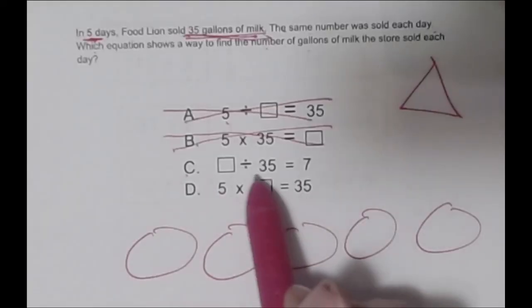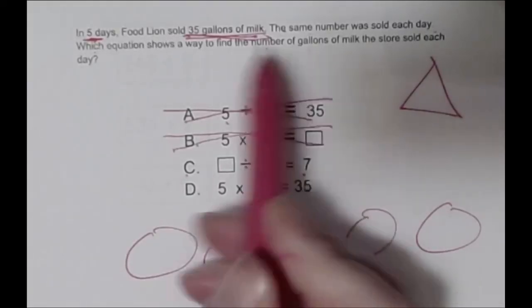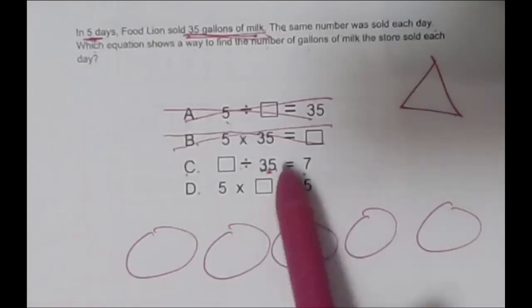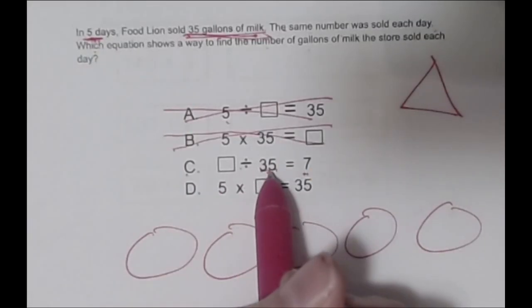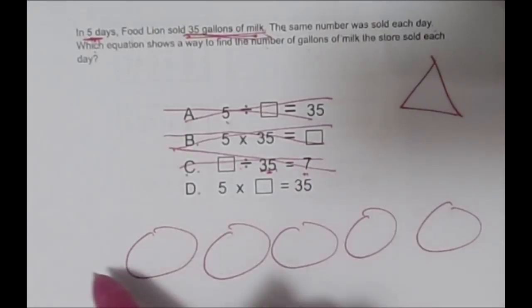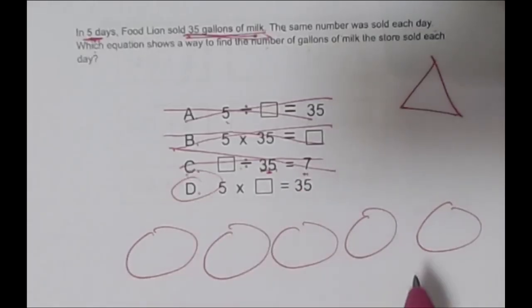C, same thing. Blank divided by 35 is 7. Well, we know the total is 35. So if we have 35 and 7, that means that 5 would have to go here, and 5 divided by 35 is definitely not 7. Okay, so without even figuring out too much, this alone is going to be your option.